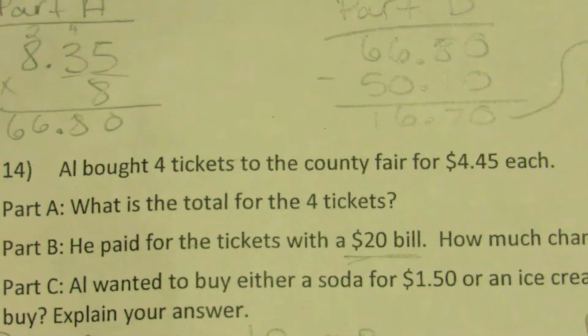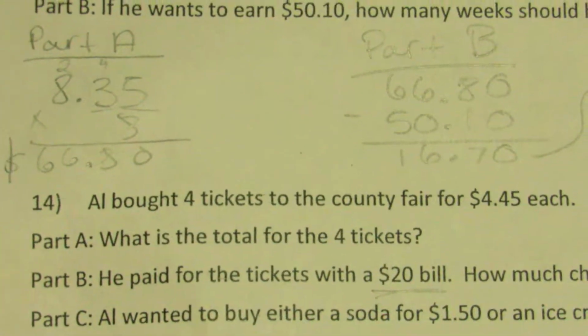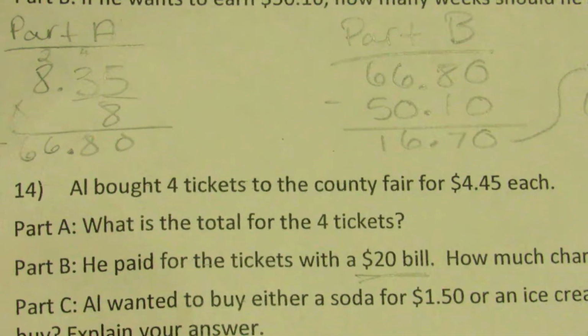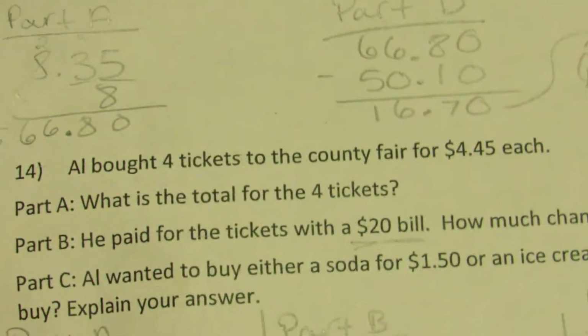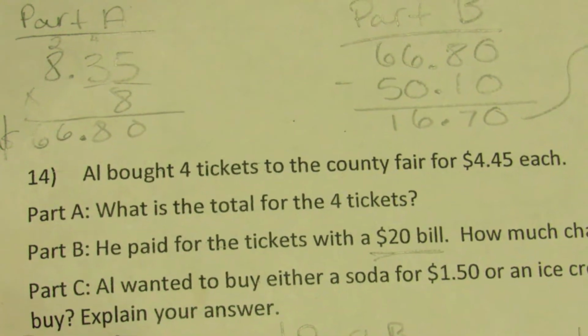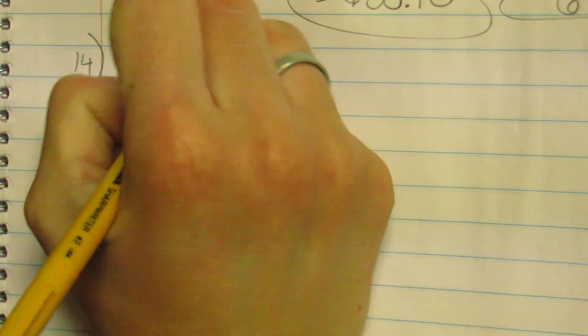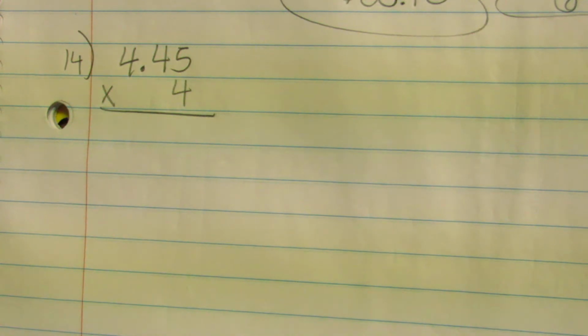says Al bought 4 tickets to the country fair for $4.45 each. I want to know what's the total for 4 tickets. Now, some of you I know are going to do 445 plus 445 plus 445 plus 445. You can do that, but to me, I think it's a lot simpler to just take 445, cost of each ticket, multiplied by however many tickets I have. And that's a 1-digit number. You guys can do that. It's pretty simple and pretty quick.